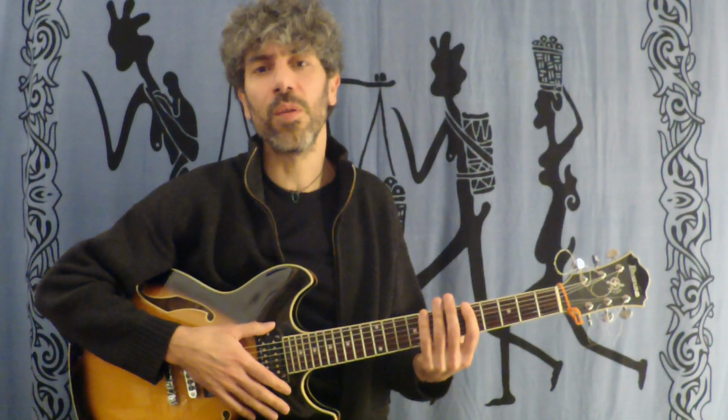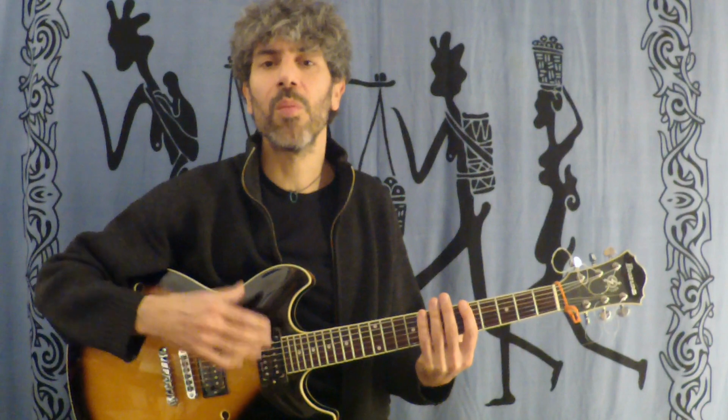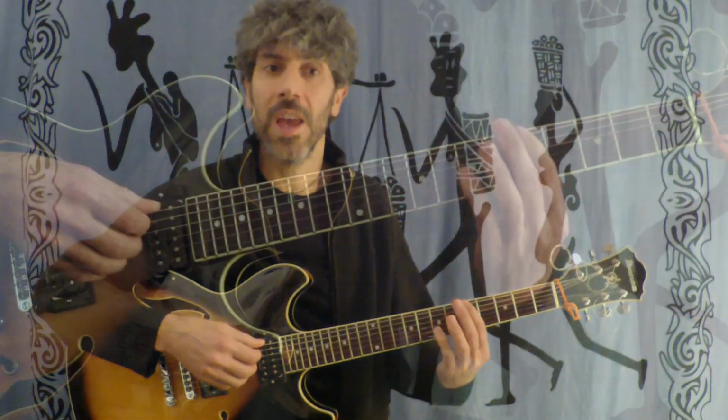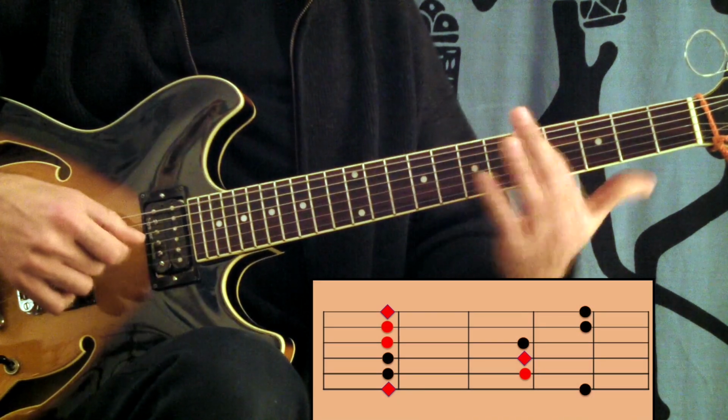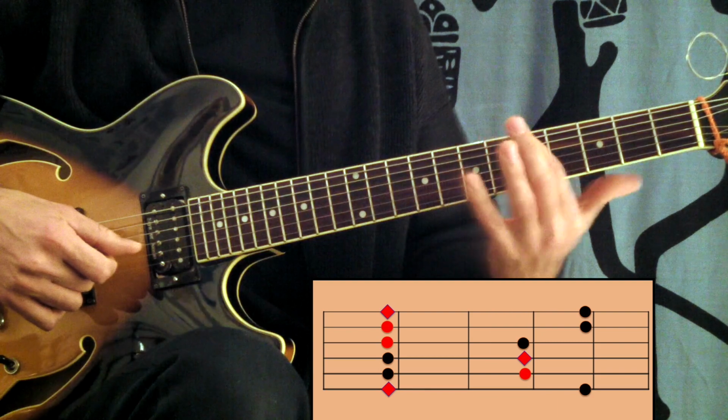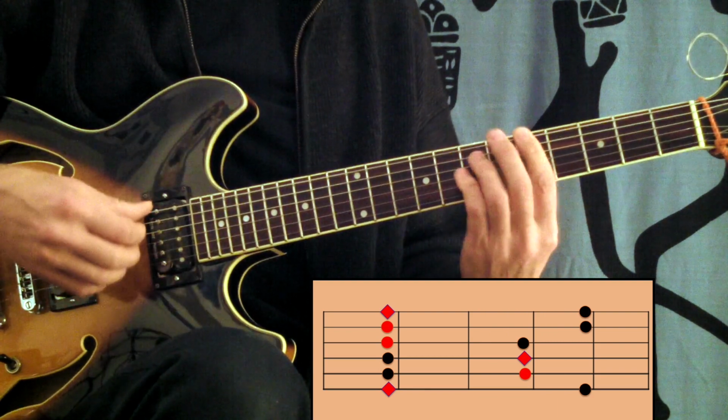This shape is often referred to as box number 1 of the pentatonic scales, because if we think about A minor, we have the root, the note A, as the first note of the box.